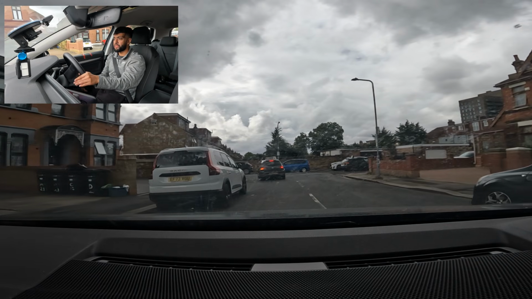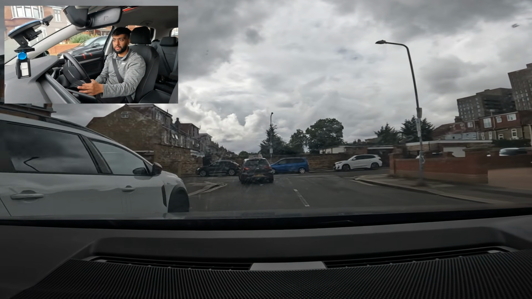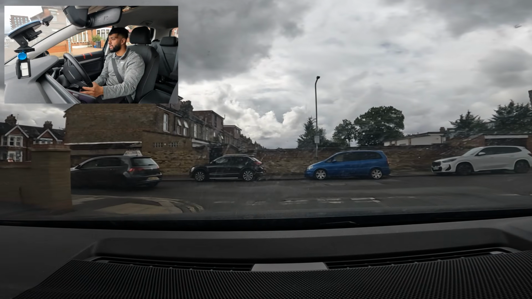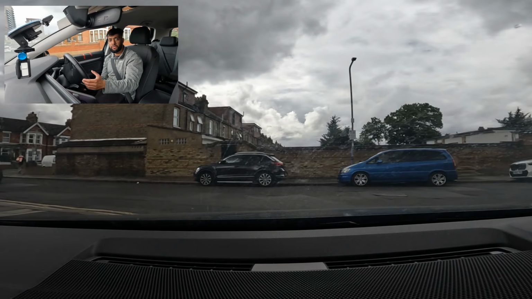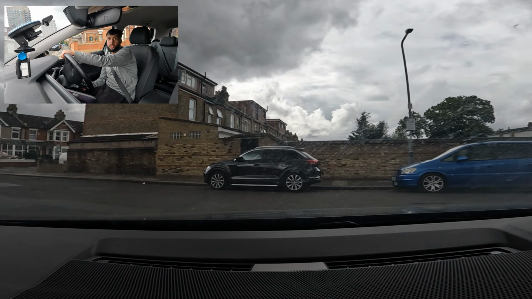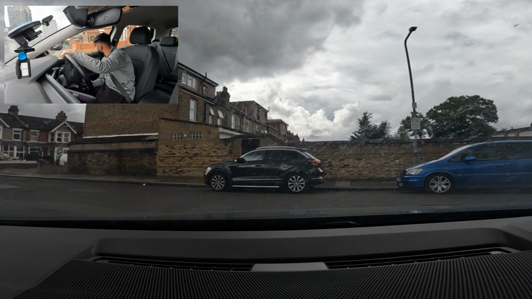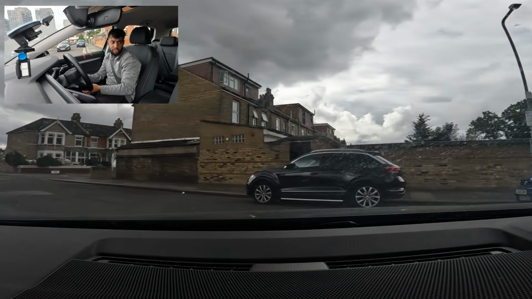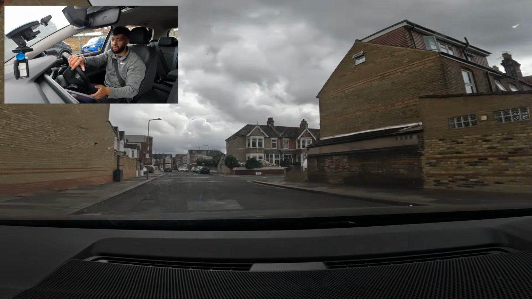So I'm checking my mirrors and I'm putting my left signal on, and I'm gonna approach the junction at crawling speed, and I'm gonna turn my wheel quarter to the left that way, so I'm facing the road that I'm turning into a little bit more. Nothing on both sides. There's a car on my right, but he's turning in and there's nothing behind him, and so I'm gonna turn, keeping it tucked into my side of the road.